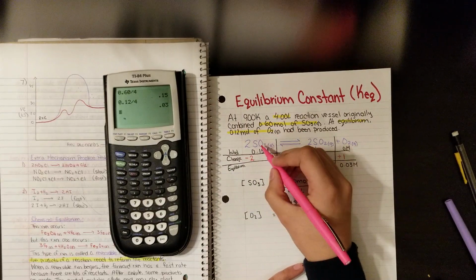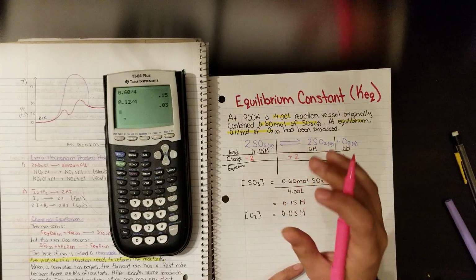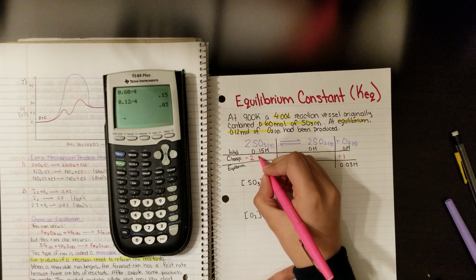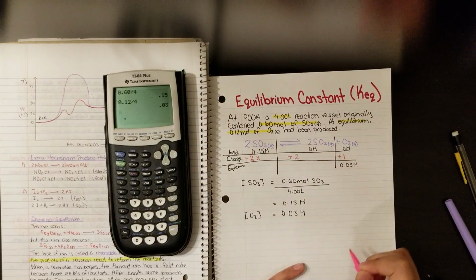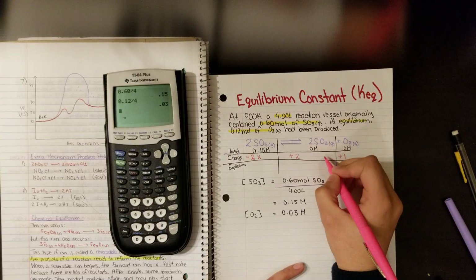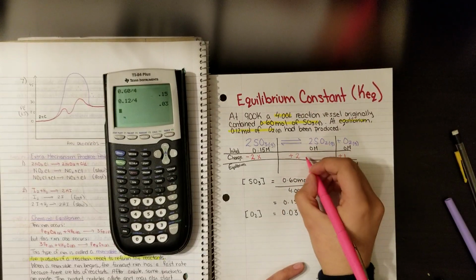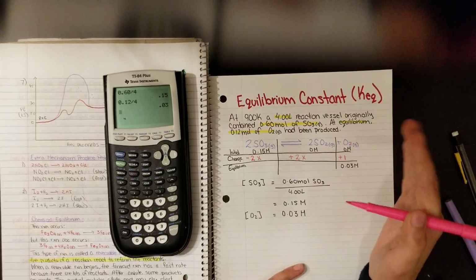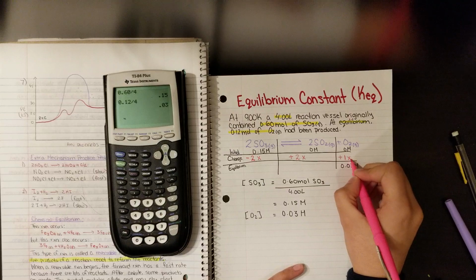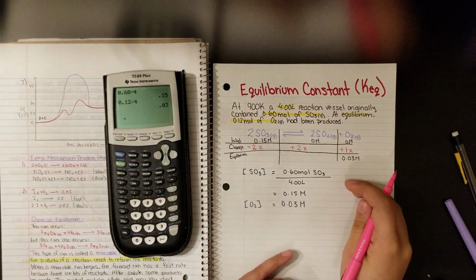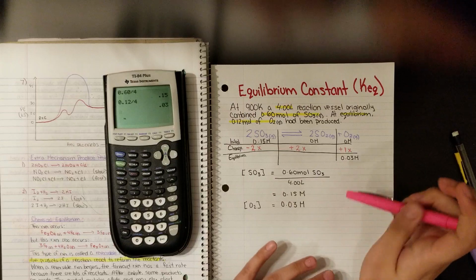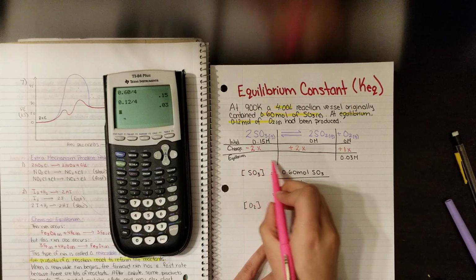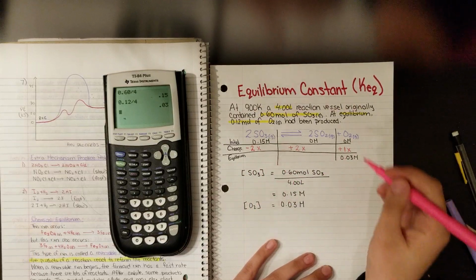SO3 is going to decrease by some x value, but I don't know what that value is, so I'm just going to put x as an unknown variable. My SO2 is increasing by some x value, so I'm going to put an x there. My O2 is also increasing by some x value, so I'm going to put an x there. Now the next thing I need to determine is what that x value is, because with that x value, I can determine what each of these is going to be at equilibrium. So I'm going to take a look at this part right here.